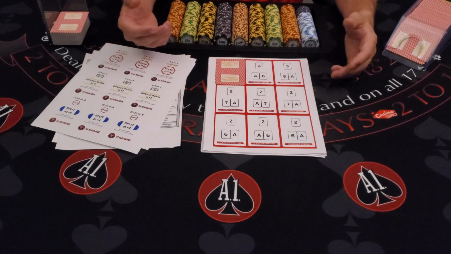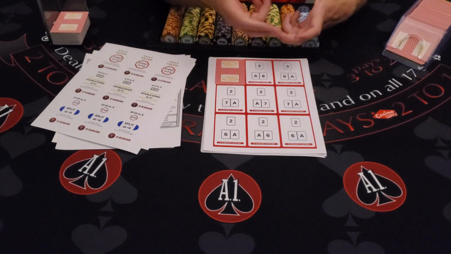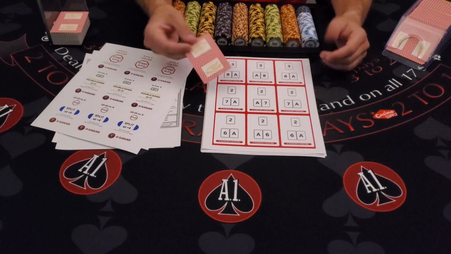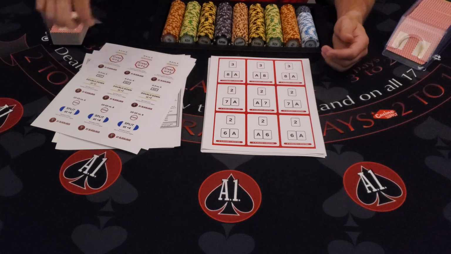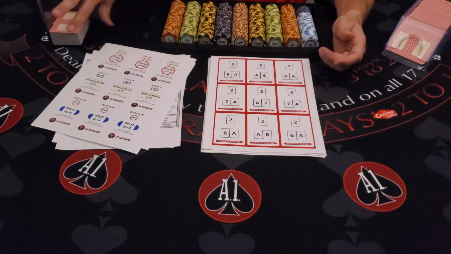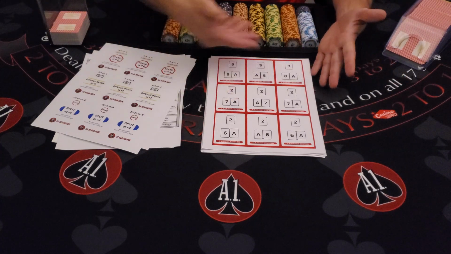So I do that for the reason that if you want to cut these out and put them into a playing card case, you can do that to just keep them with you, because I'm obviously not sending you cases to use. I figure most people maybe have a discard tray with cards in them, so you might have some empty boxes that you could put these in.